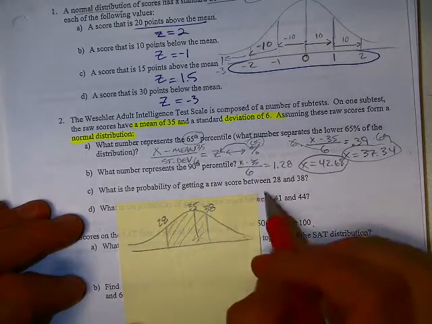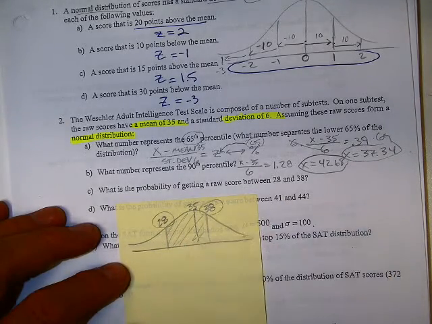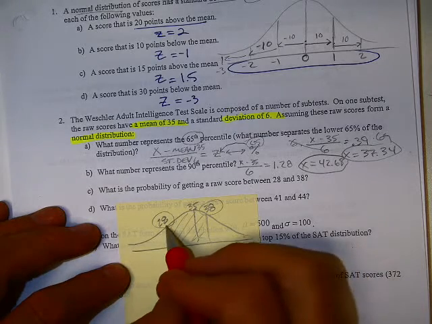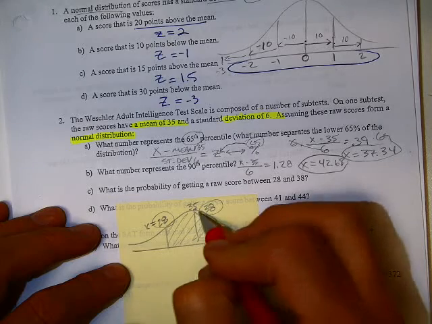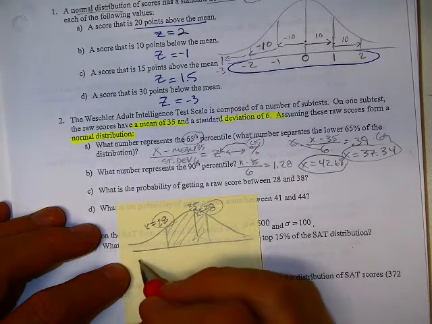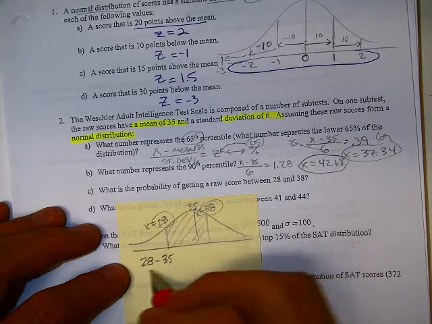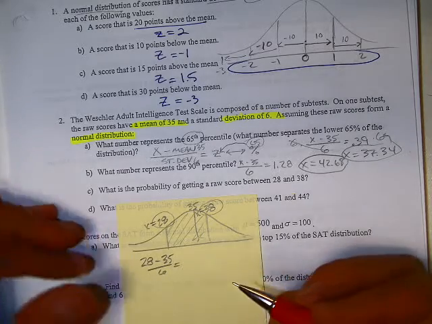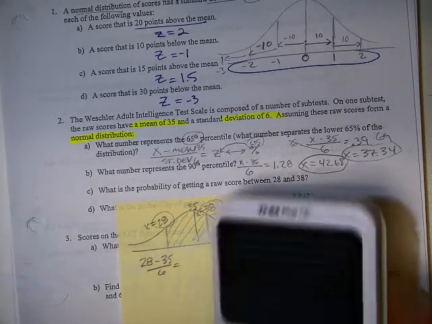What I'm going to have to do is standardize for this and that. So I have the scores, these are the x values, but I have to do it twice. I'm going to say 28 minus the mean of 35 divided by 6 equals, and that's going to give me a z-score. Now be careful with this.